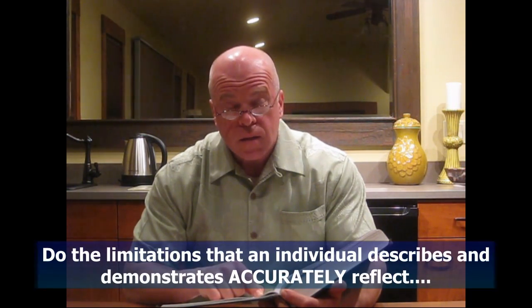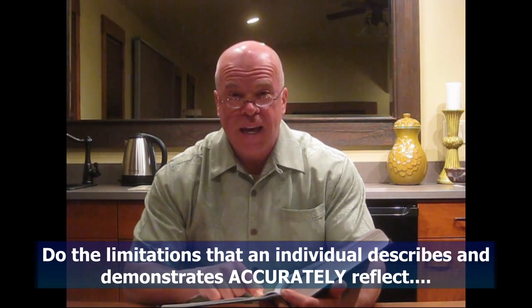Although there are no definite rules for assessing credibility, this section in the AMA Guide, section 18.4, the Behavioral Confounders, discusses several issues that a physician should consider when making a judgment about a person's credibility. The key question the examiner should ask is, do the limitations that an individual describes and demonstrates accurately, let me say that again, accurately reflect the burden of illness he or she bears during everyday activities. And that's our obligation as the qualified medical evaluators, is to be accurate.